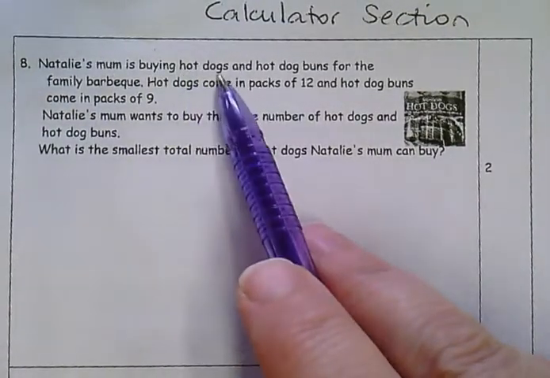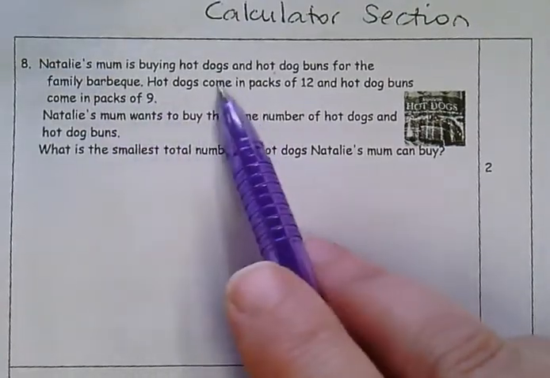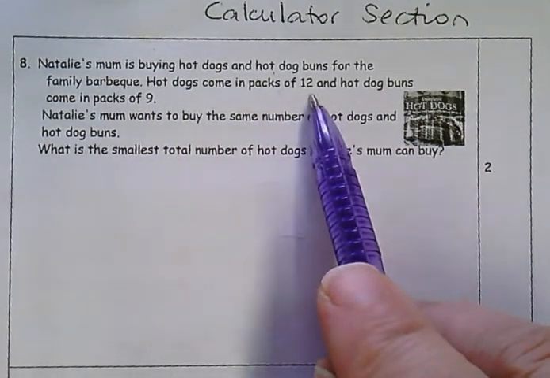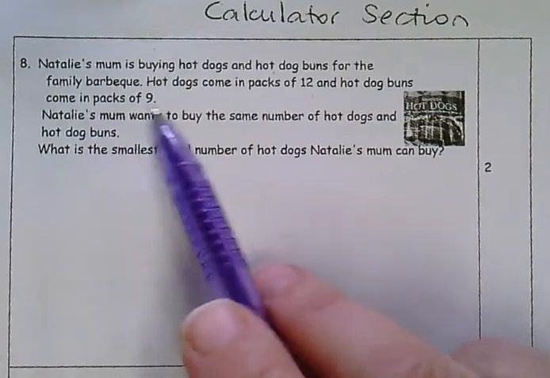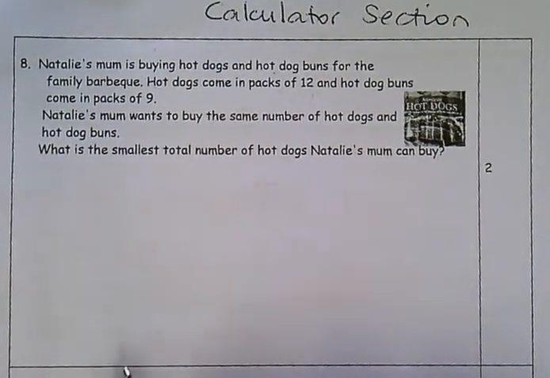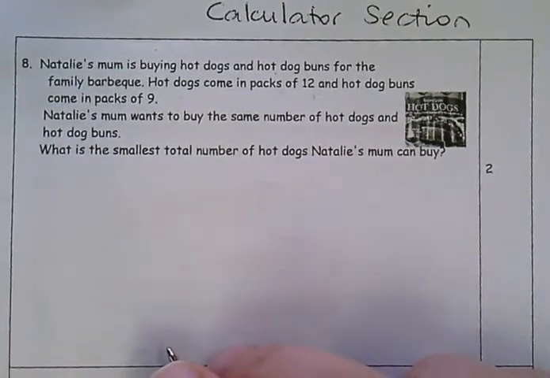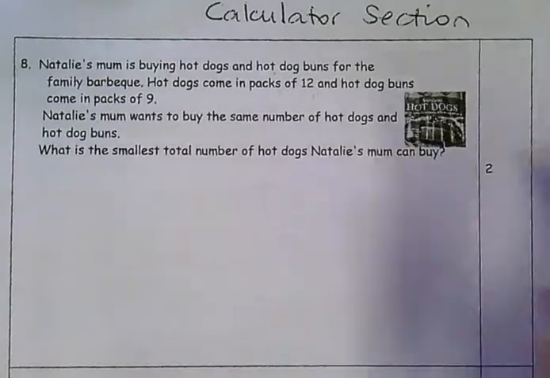Natalie's mum is buying hot dogs and hot dog buns for the family barbecue. Hot dogs come in packs of 12 and hot dog buns come in packs of 9. Natalie's mum wants to buy the same number of hot dogs and hot dog buns. And what is the smallest total number of hot dogs that Natalie's mum can buy?